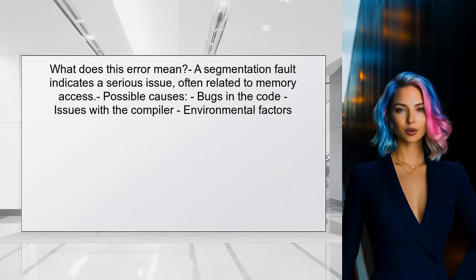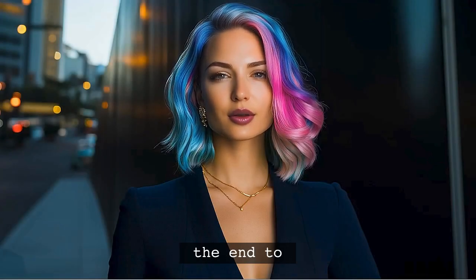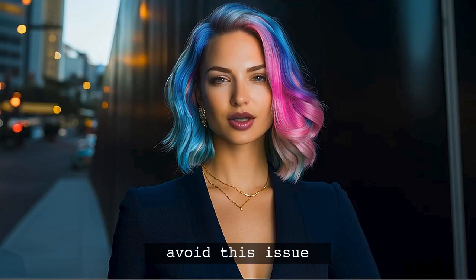So what does this error mean? A segmentation fault typically indicates that the compiler has encountered a serious issue, often related to memory access. This can happen for various reasons, including bugs in the code, issues with the compiler itself, or even environmental factors. And stick around. I have some valuable tips at the end that could help you avoid this issue in the future.